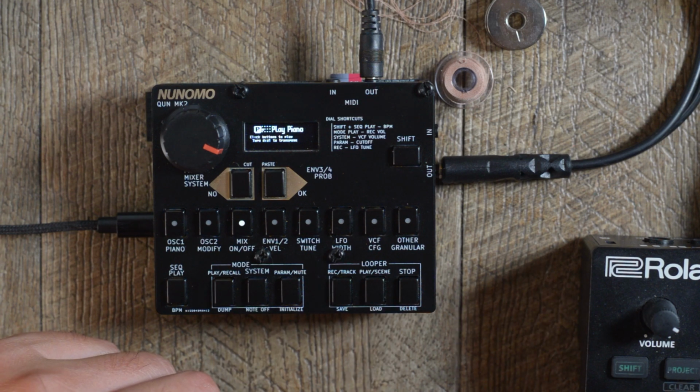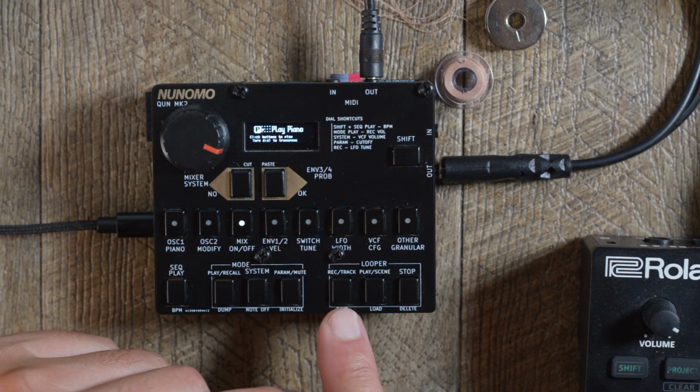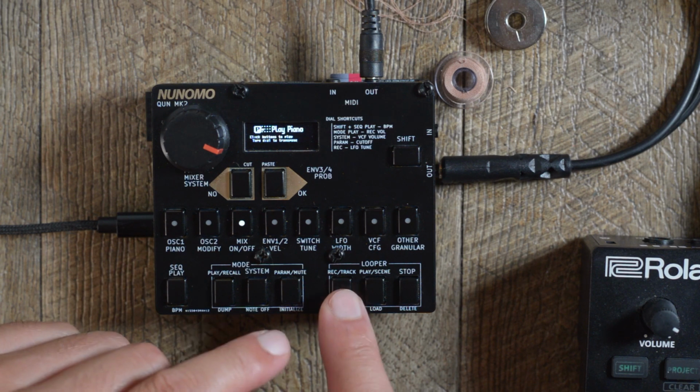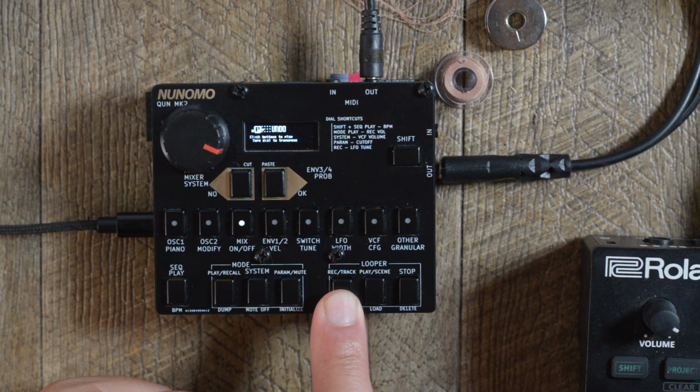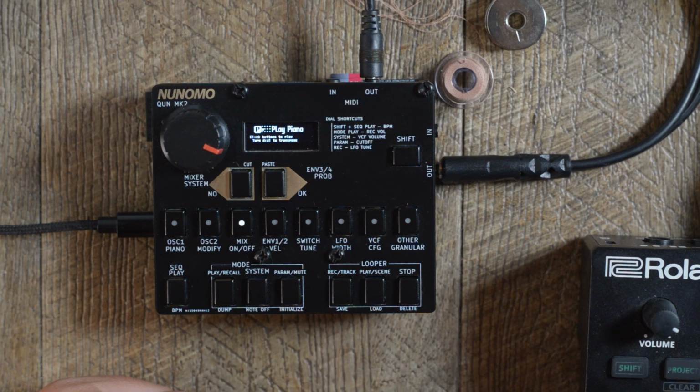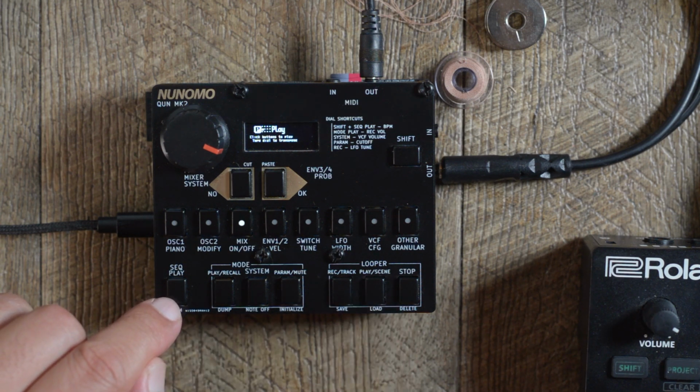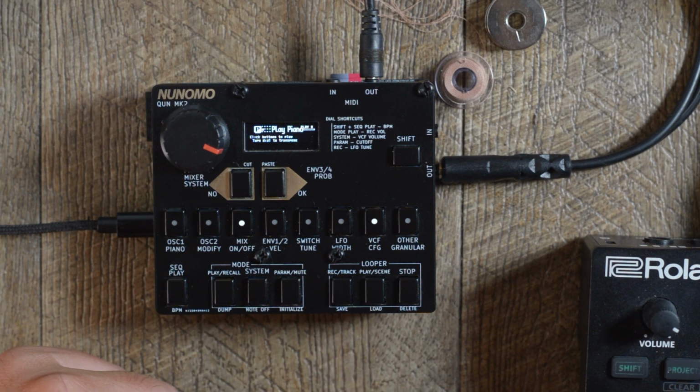If you don't like the result of the recording, you can undo the track or you can cut the track. To undo the recording result, press rec and the param. Then the last recording was cancelled.